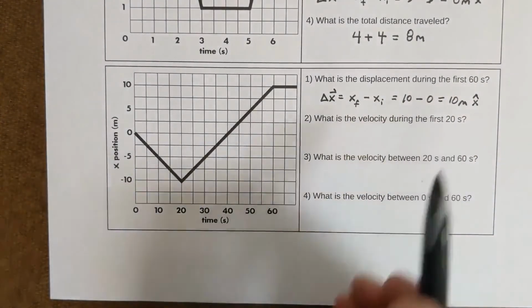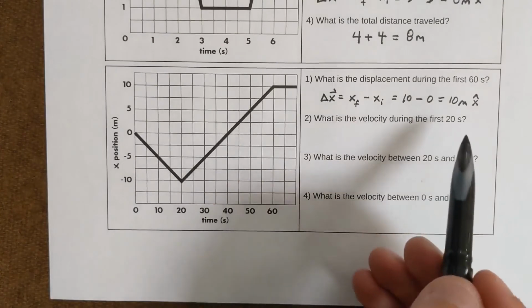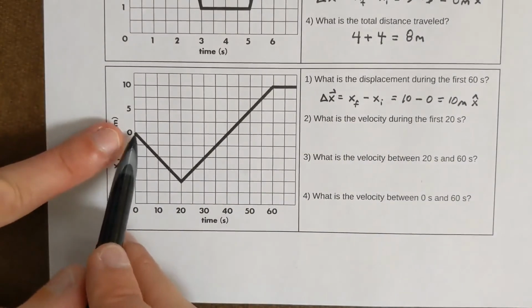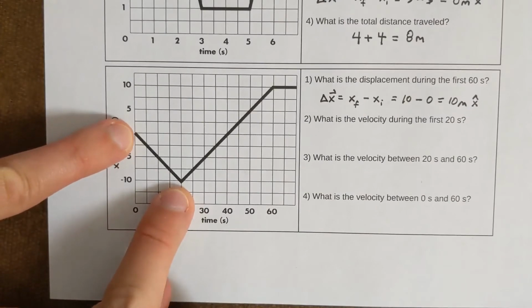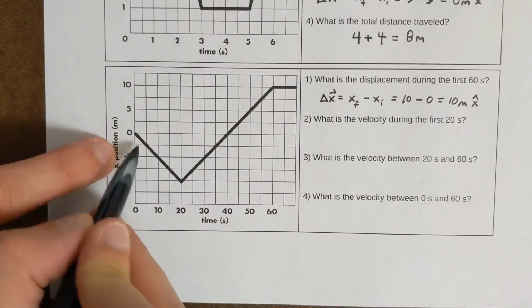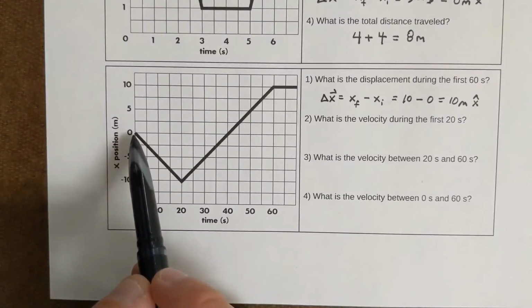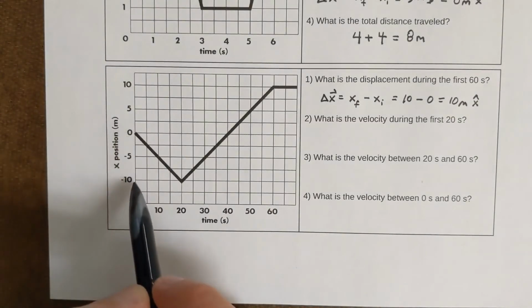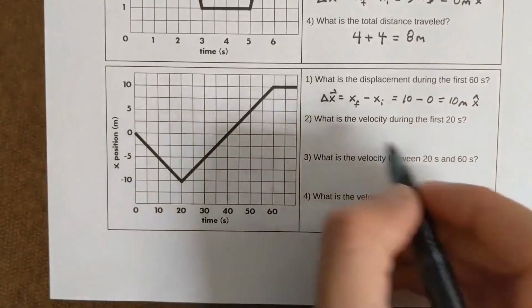Okay, what is the velocity during the first 20 seconds? So velocity, remember, is the slope of the position time graph. So during the first 20 seconds is between 0 and 20 seconds. So we're focusing just on this part of the graph. And we want to know the slope of this line segment. So let's see, it's going to be rise over run, right? So down 10 meters and over 20 seconds.